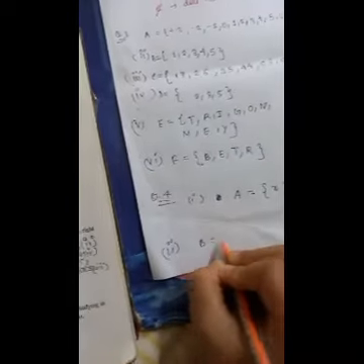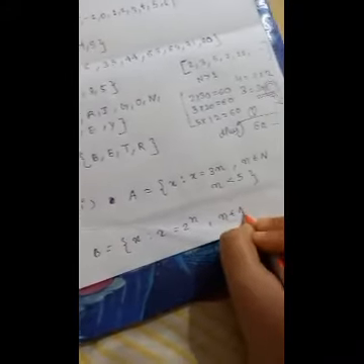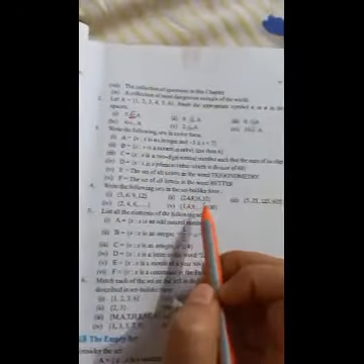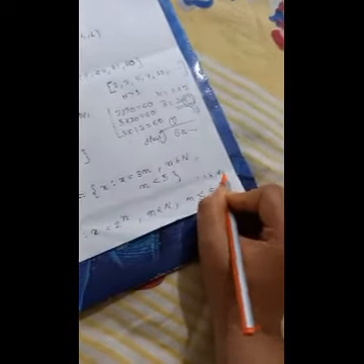2 to the power n pattern is going on. So we will be writing X such that X equals 2 to the power n, n belongs to natural numbers and n is less than 6, or less than or equal to 5 we can write. Less than or equal to 5 includes 1, 2, 3, 4, 5 also because of the equals sign. Now the next question is here.